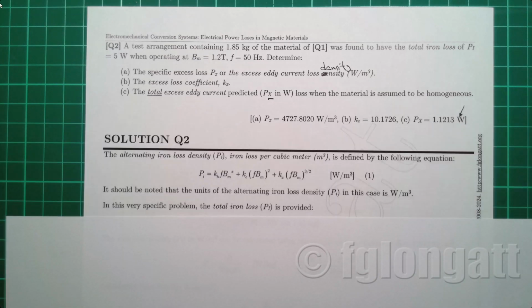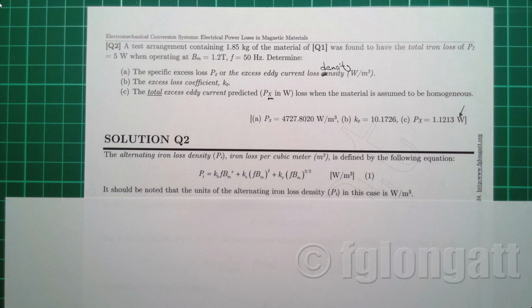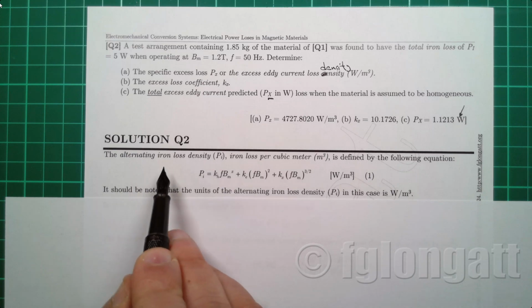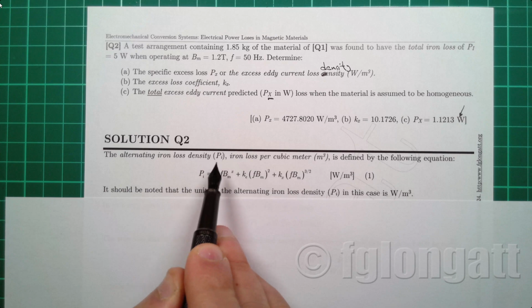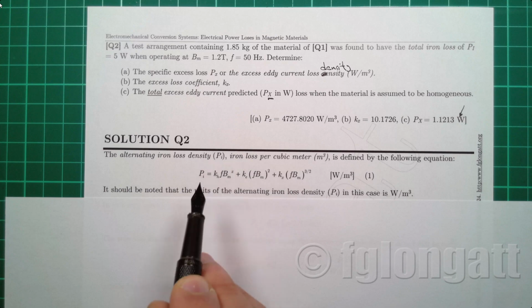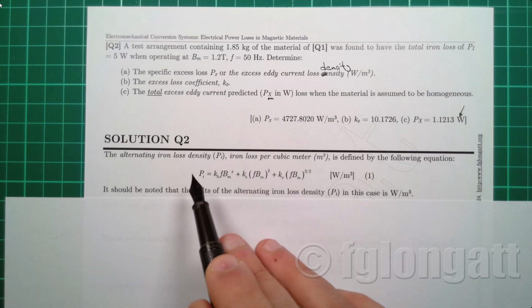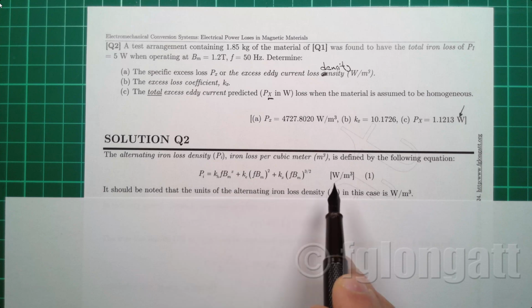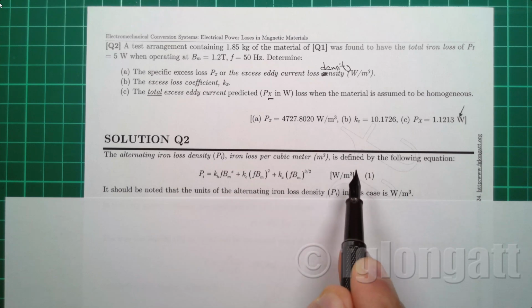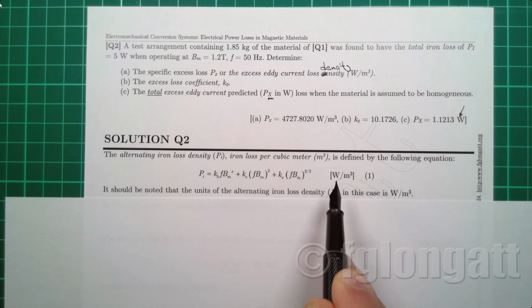Okay, let's start the solution of this problem. The first thing that you need to understand is that the alternating iron loss density, pi, in this case is defined in terms of power per cubic meter. What I am telling you is that pi is basically the power density, but in this case the unit is watt per cubic meter.